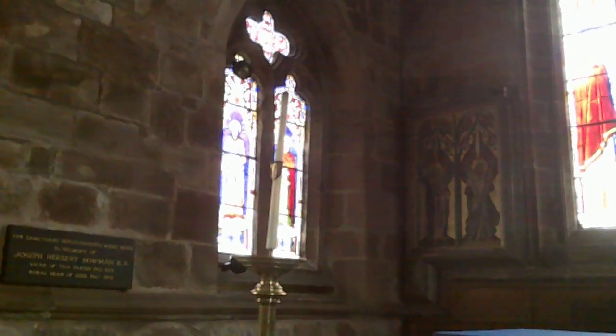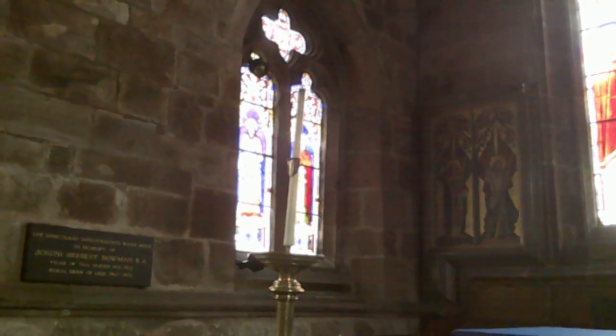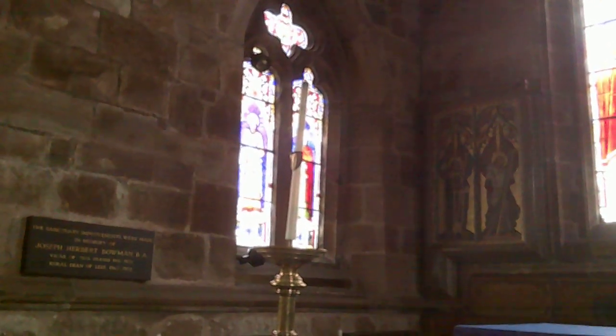Big east window. You've got Christ flanked by the evangelists, St John, St Luke, St Mark, and St Matthew. A relatively high church setup, of course. The triptych is closed because it's Lent, which gives a better view of the east window, which is nice. More windows, in memory of John Herbert Bowman, vicar of this parish 1951 to 72, and Rural Dean of Leek 67 to 72, so he died in 72.